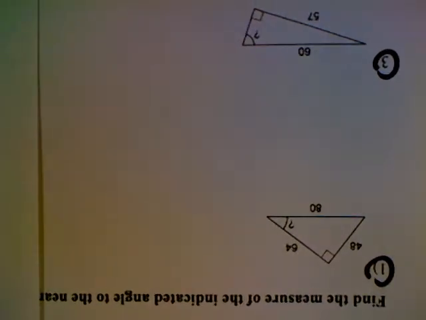Okay, we're going to look at how to find the measure of an angle if you have information about the triangle, but you don't have any other information about the angles. So what I'm looking at here is the handout that you can get in the description. And the question I'm looking at is number 1. It asks us to find the measure of the angle, but it doesn't give us any other angles in the triangle. So I'm going to show you how to set it up.